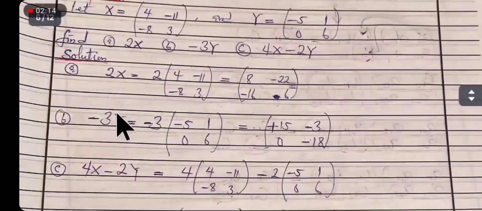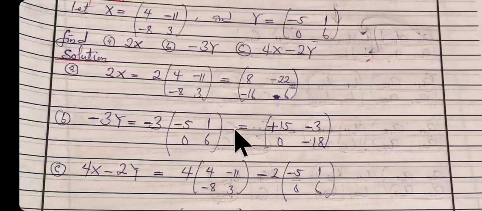Also, we have minus 3Y. This is going to be equal to minus 3 into Y, the matrix Y. So minus 3 times minus 5 will give us plus 15. Minus 3 times 1 will give us minus 3. Minus 3 times 0 is 0. Anything multiplied by 0 is 0. Minus 3 times 6 is minus 18. So minus 3Y will give us this matrix.